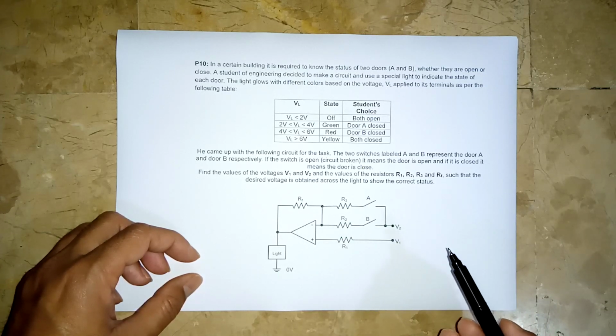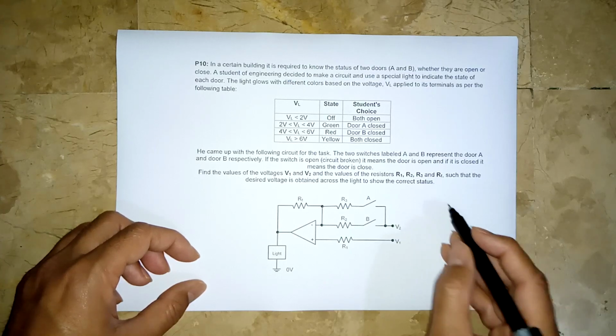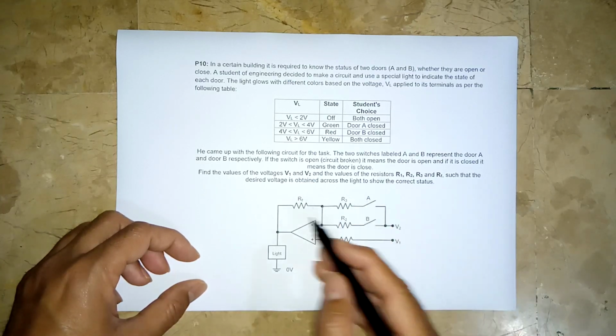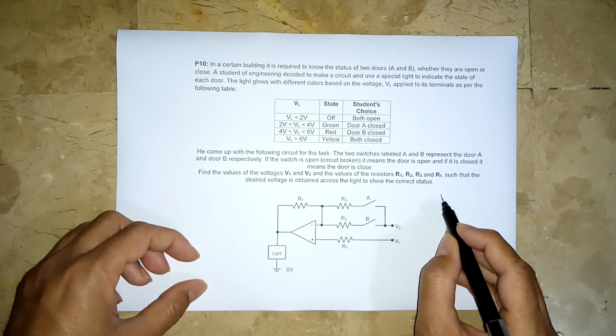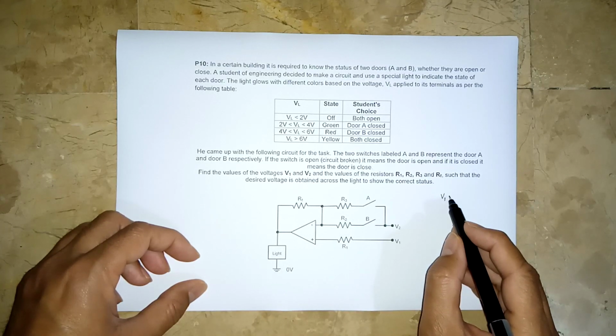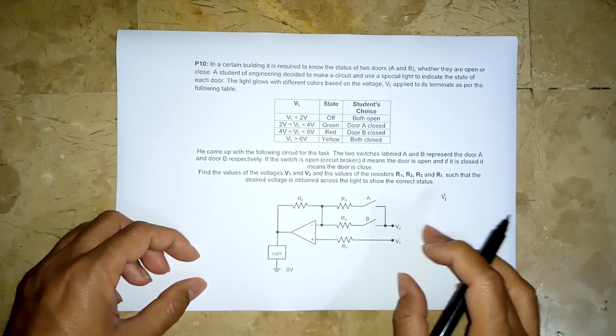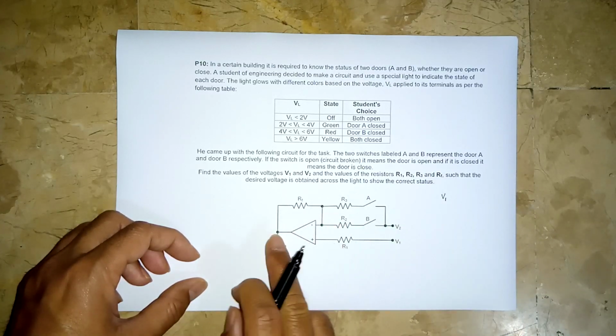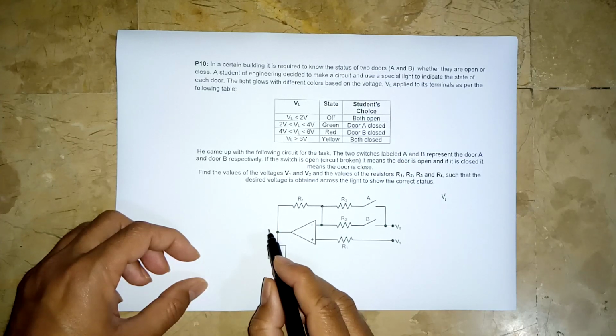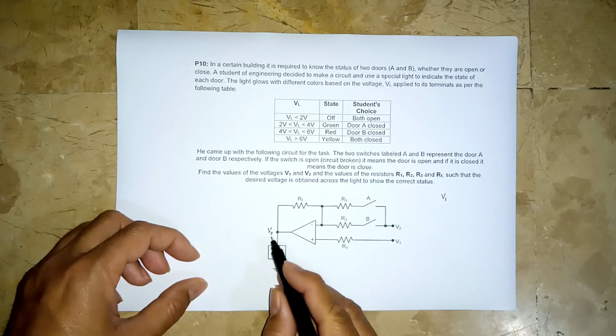It does not matter what the value actually is, but we have to choose something. Before we actually assign some values to V1 and V2, let us try to find what the output voltage VO will be here.